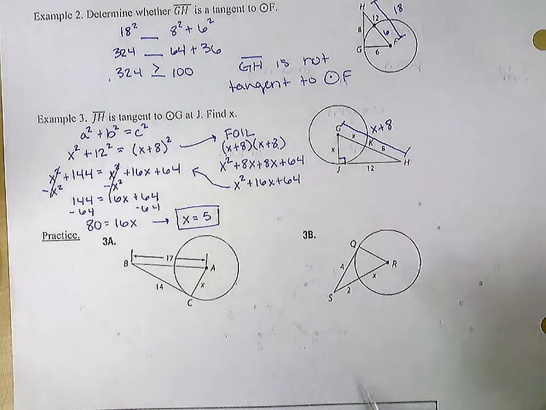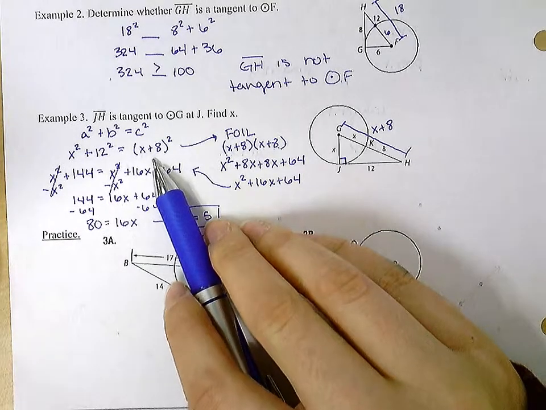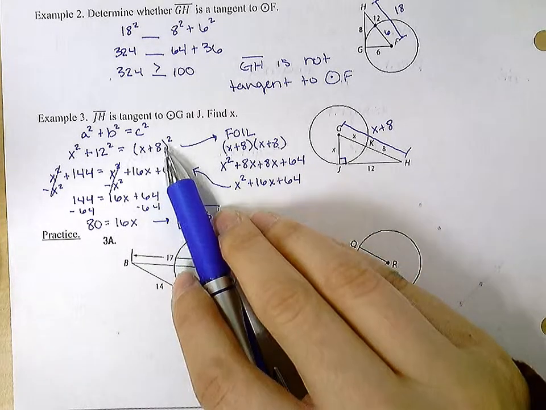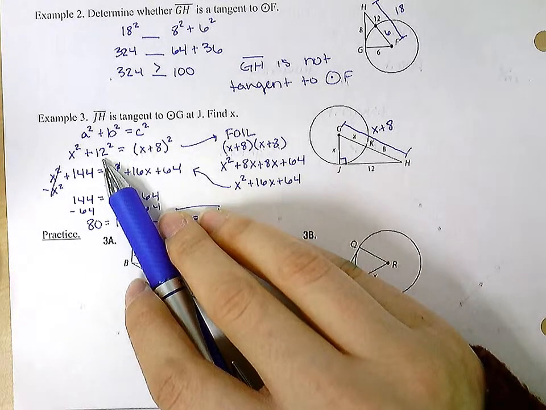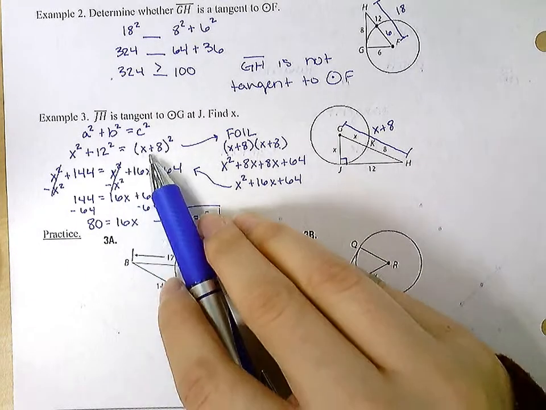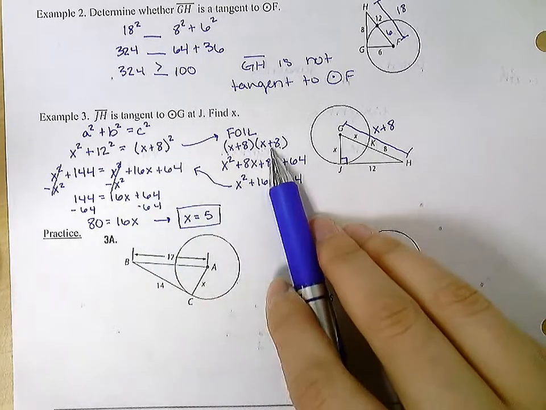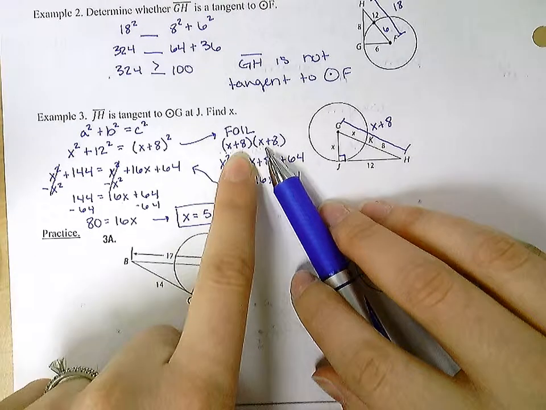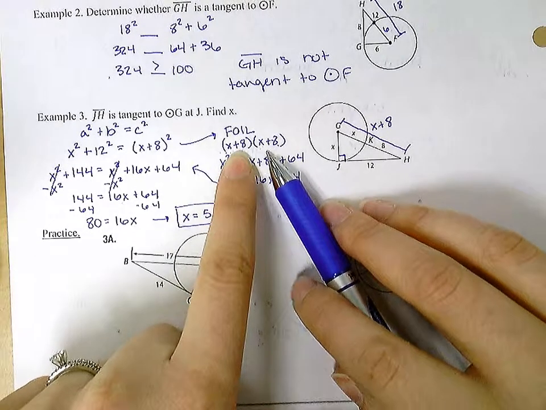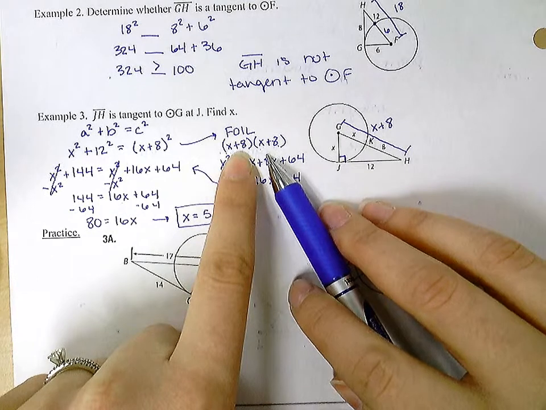Because you have this quantity, okay, x plus 8 squared. What that square does for any term, such as 12, is multiply it by itself. So you need to take this x plus 8, multiply it by itself. Okay, when you have two quantities with addition or subtraction like that, you need to FOIL it.